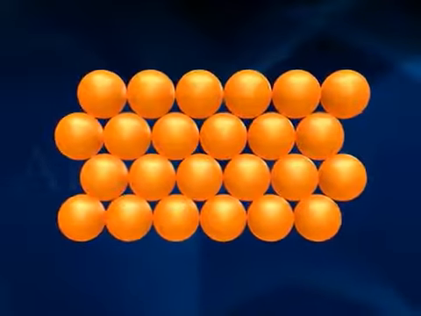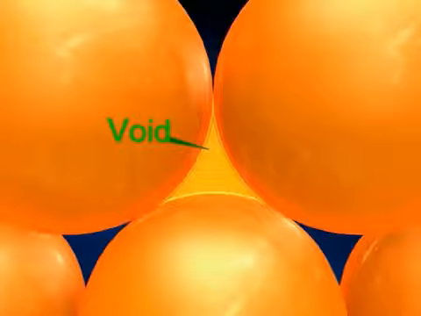In the hexagonal close packing, very less empty space is left. The empty spaces left are triangular and are called voids.